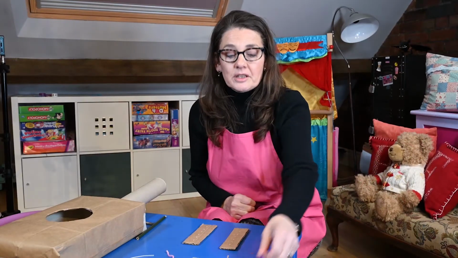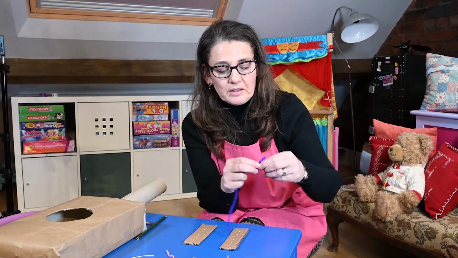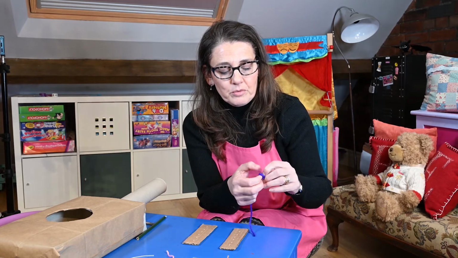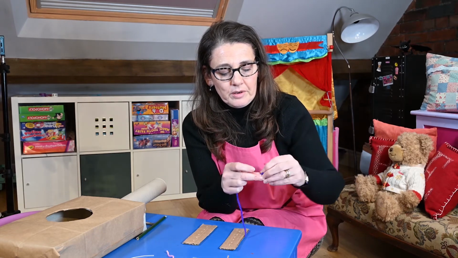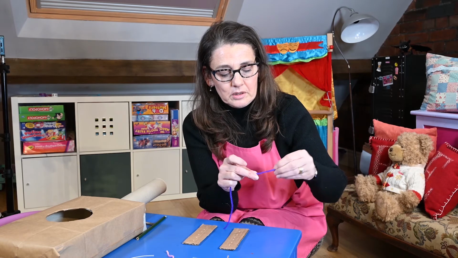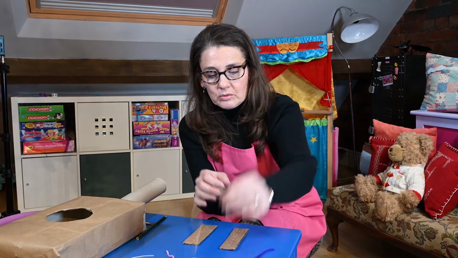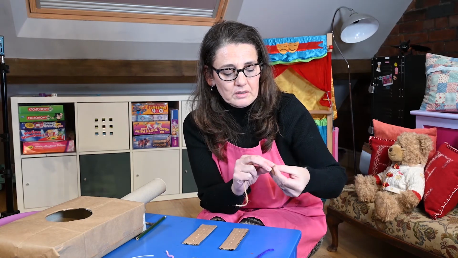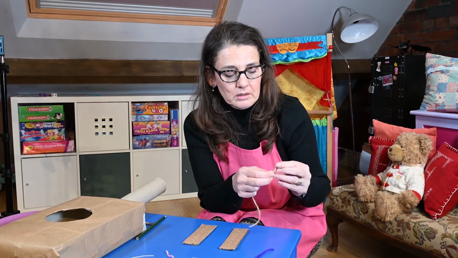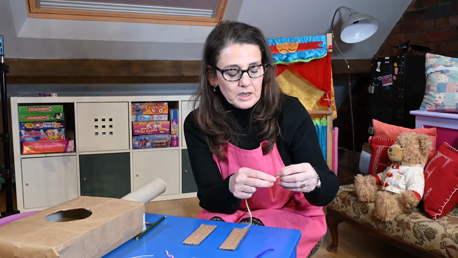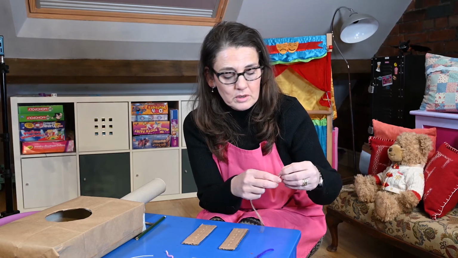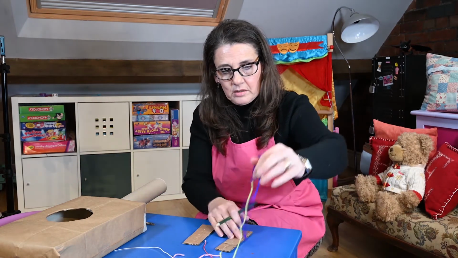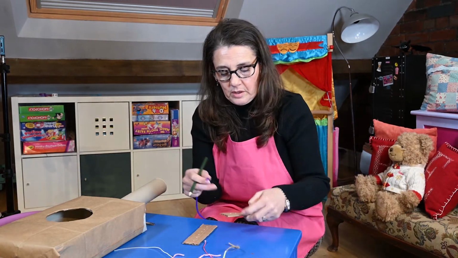So now I'm going to tie a knot in each of the ends of our strings so that we can thread it through our pieces of cardboard to make the bridge. That's one, right in the string. Try and get the knots as far to the end as you can. And make sure that your knot is big enough that it's not going to come through your cardboard. You could always use your pencil if it's awkward to get through.